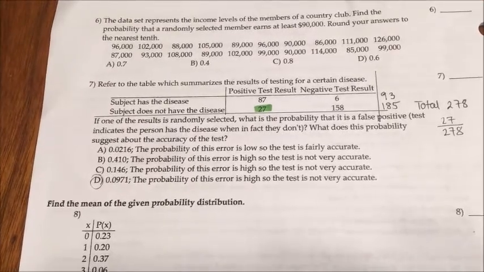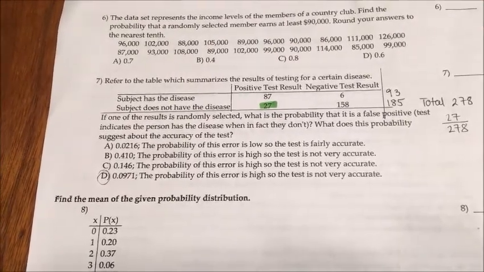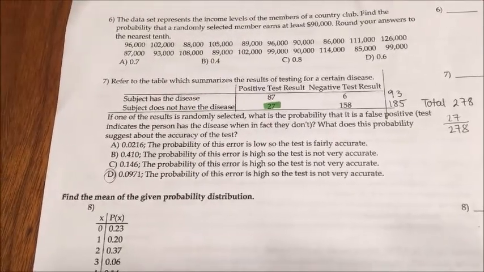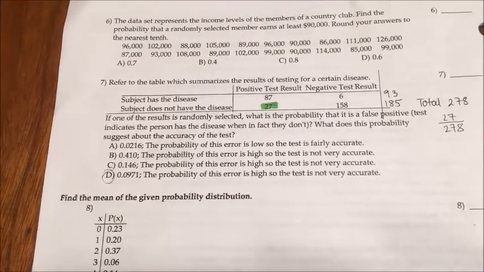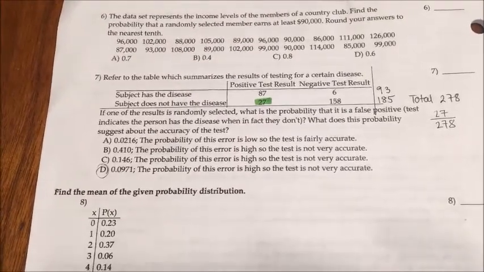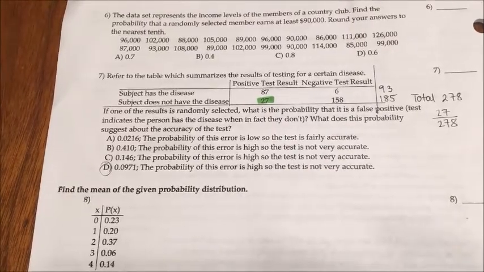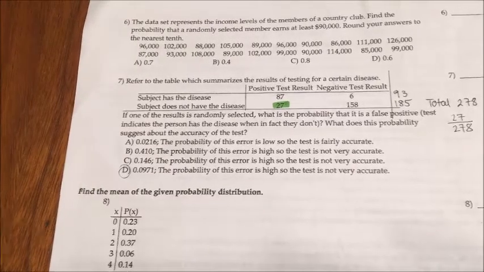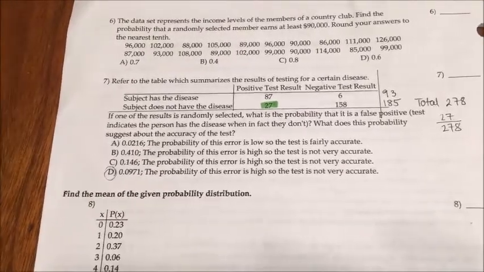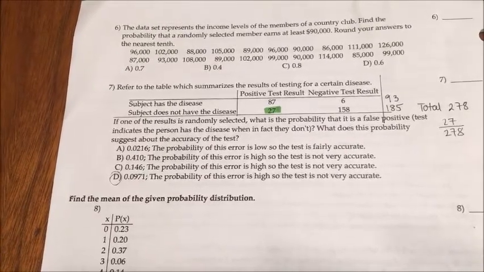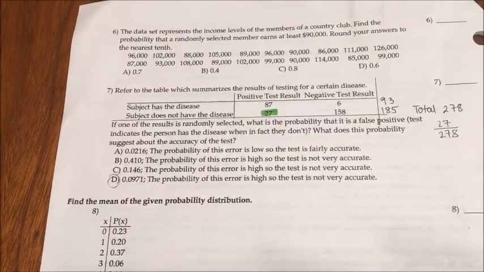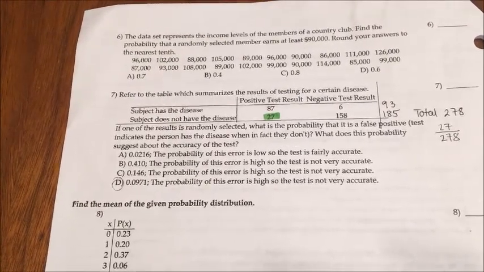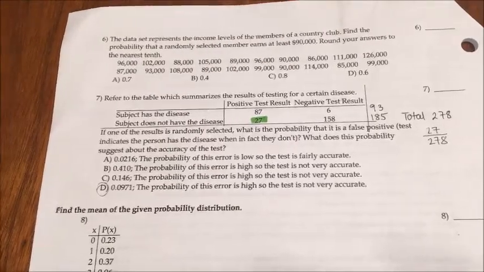Okay, so over here we're looking for all the people that have a positive test result and the subject does not have the disease. So we're looking for the 27 highlighted people who are both. And this would be a probability of A and B, and therefore we're looking for the overlap. So the 27 people out of the 278 total. So 27 divided by 278 is actually 0.0971, and therefore it's option D. The probability of this error is high so that the test is not very accurate.